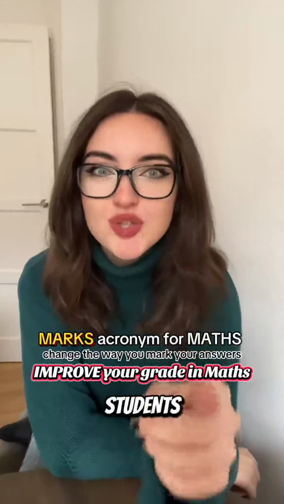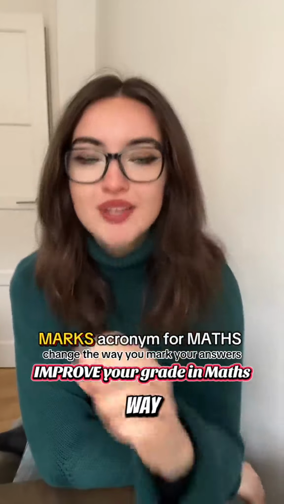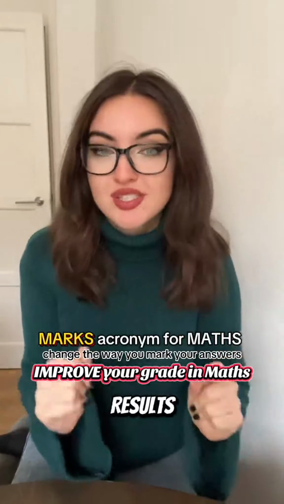The biggest mistake that students make when they study maths is not marking their answers in an effective way. It is a very simple change that you can make, which will create the biggest improvement in your results. First and foremost, you need to mark your answers harshly.